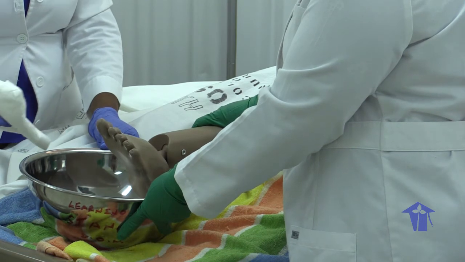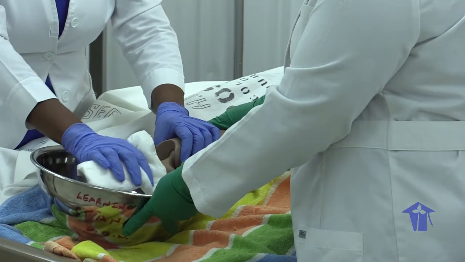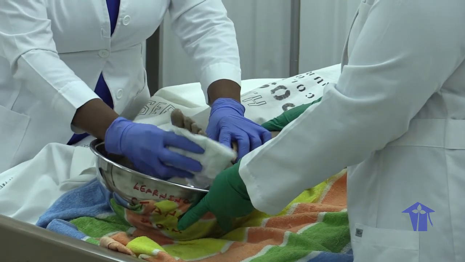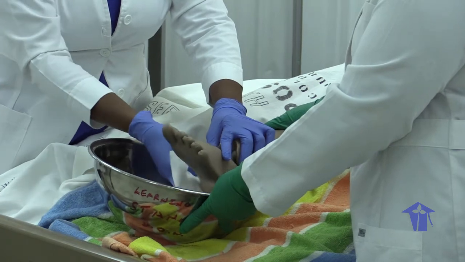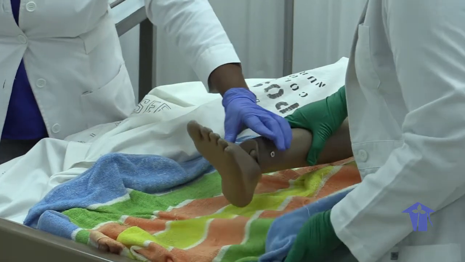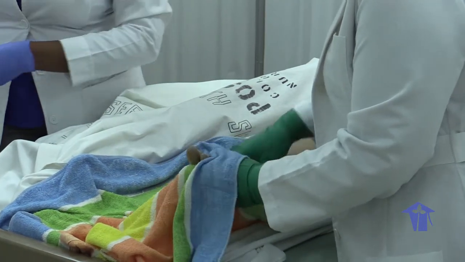Wash, rinse if necessary, and dry the foot. This is an alternative method that can be used to wash and clean the patient's foot. This can also be applied to the hands first when you do the arms and hands.